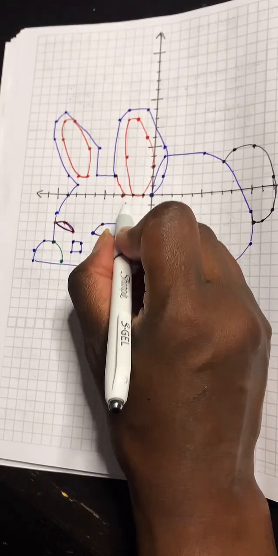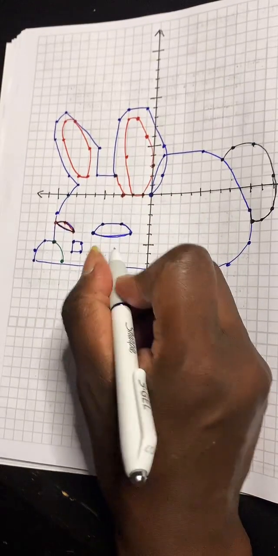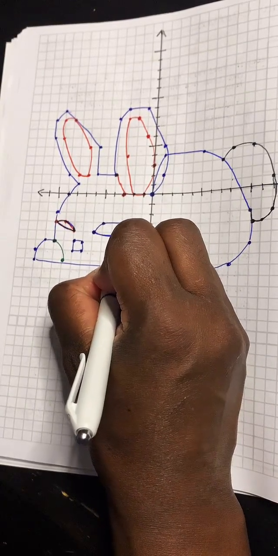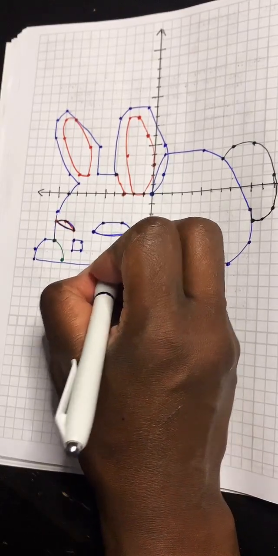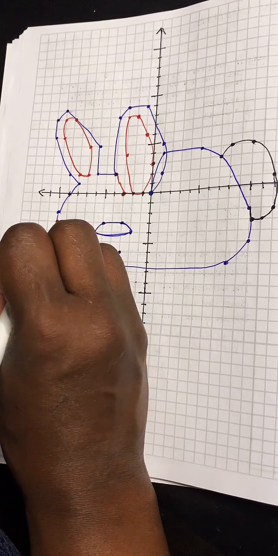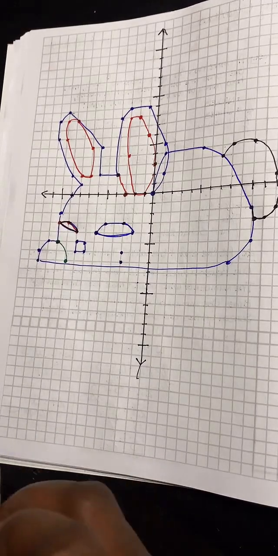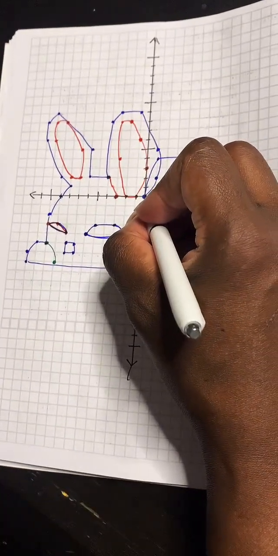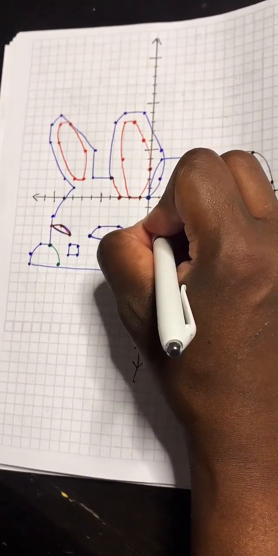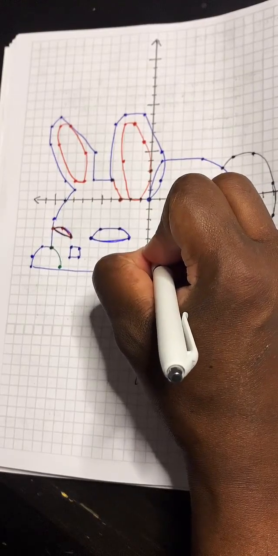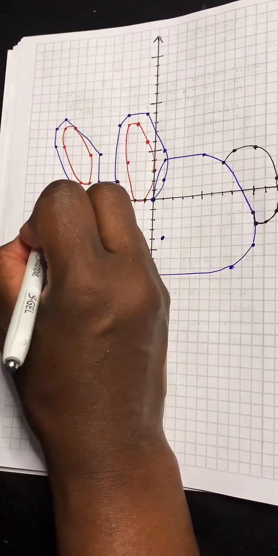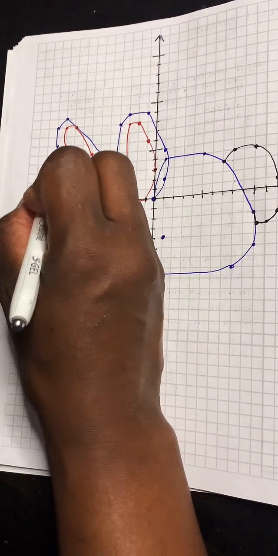1, 2, 3. So we got this line here at this point. Negative 3, 6. Negative 11, 4. Negative 11, 4. What? 1, 2, 3, 4. How did we get negative 11? Positive 1, 2, 3, 4.